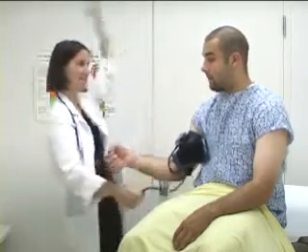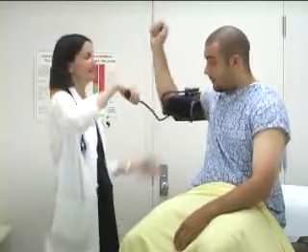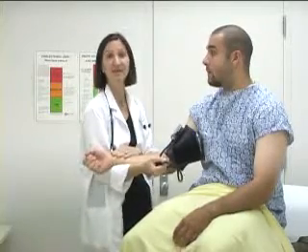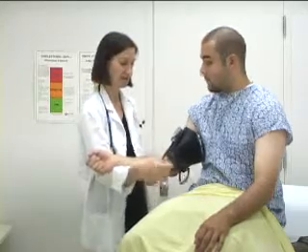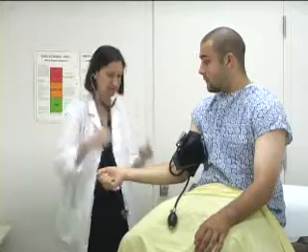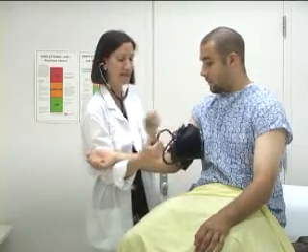Now have your patient shake their arm out, because if you get blood pooling after multiple attempts at taking a blood pressure, you can muffle the sounds. After you've done that, you're ready to do the auscultatory blood pressure. To do that, you've got to put your stethoscope on. Support your patient's arm at their heart level.